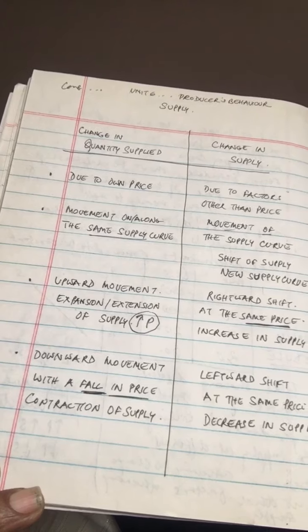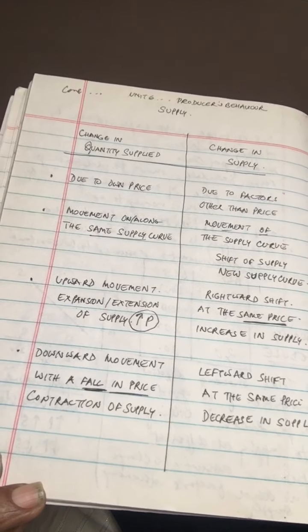Every time we won't be giving you the definition for that. When somebody says change in quantity supplied, the one factor that should come to your head is price. And when you talk about change in supply, then all the factors other than price should come. So change in quantity supplied is due to one factor, that is price, and change in supply is due to factors other than price, as we've seen. So the other determinants of supply.